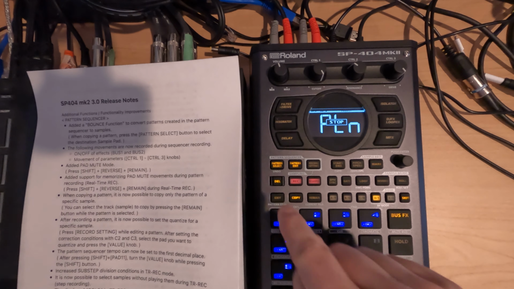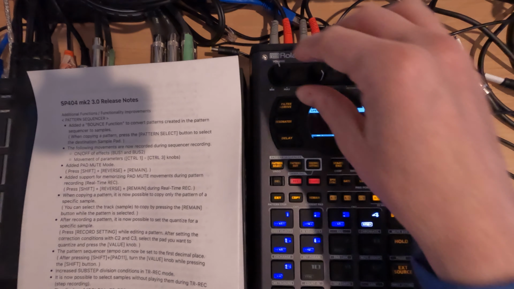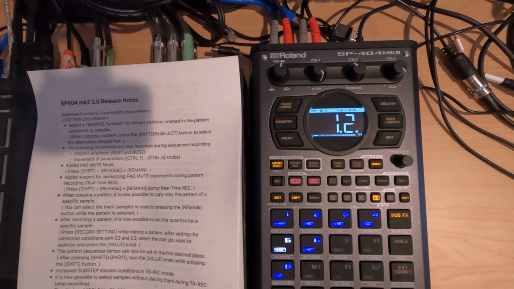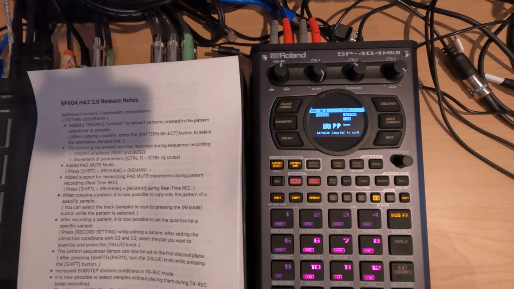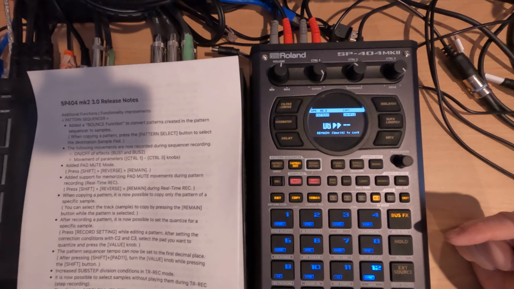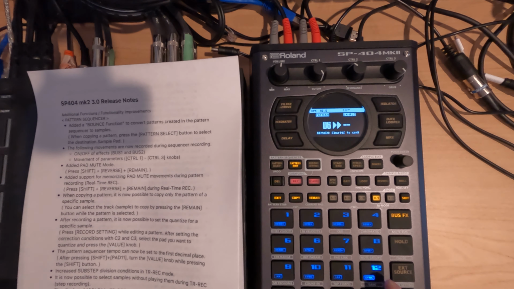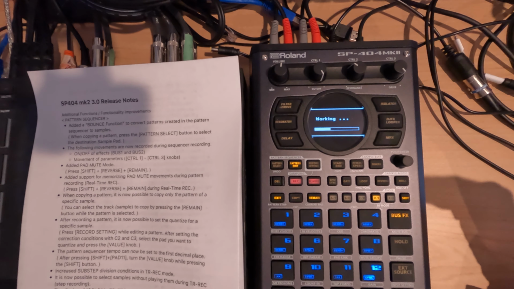So we can take a pattern now. Let's say we want pattern 4 here. We'll take one of the ones that's got a bunch going on. If you go copy and hit the pattern that you want to copy over, you can then switch over to the pad sample bank, and it's showing me that there's a free pad here. If I hit it and then hit copy again, it's going to go off and actually render that pattern as a complete loop.